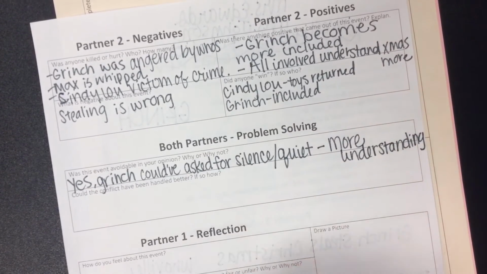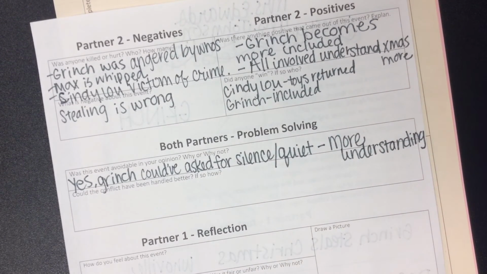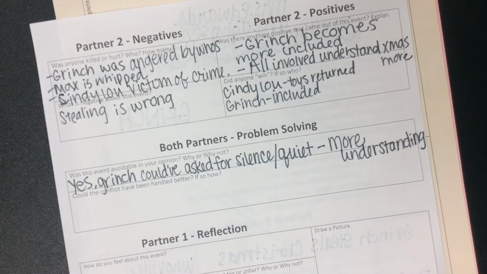I mean, he is the minority here. He's the one person that doesn't appreciate Christmas, and then he makes it everyone else's fault. So that definitely could have been worked out. Or they could have gone to him and been like, hey, we're going to have a Christmas, and this is why. Both parties could have done some prevention.